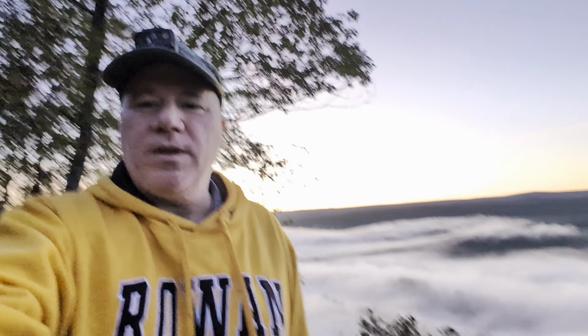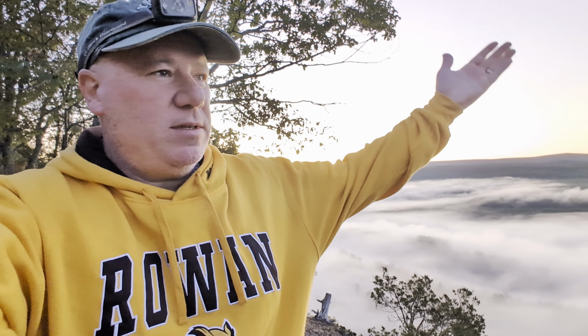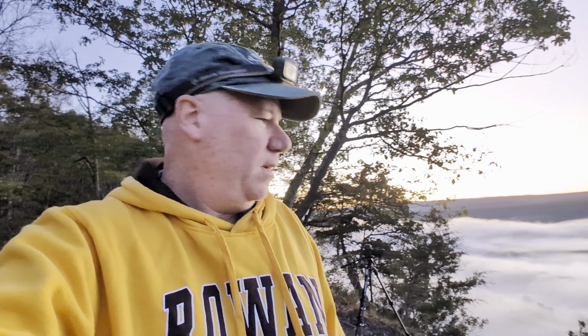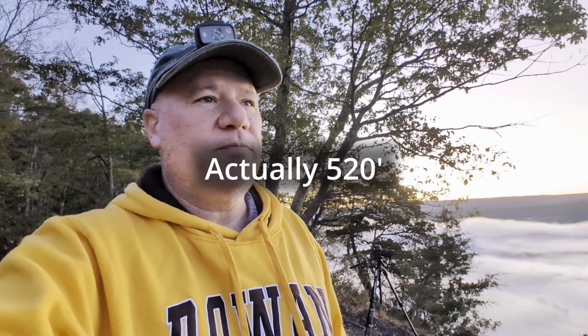So sometimes, let's look behind me. Sometimes you can see this fog build all the way up to the top of these bluffs. These are the Milford Bluffs. I'll put the elevation, I always forget, maybe 400 feet above the, no, less than that. 200 feet above the river, I'd say.